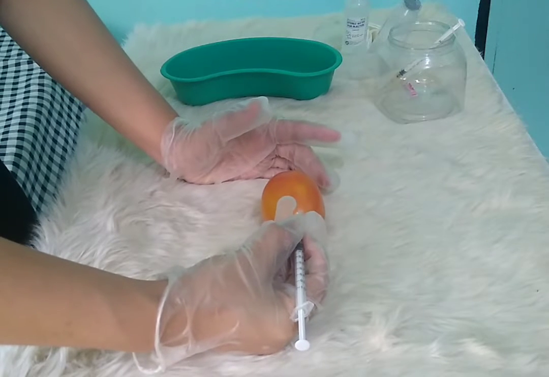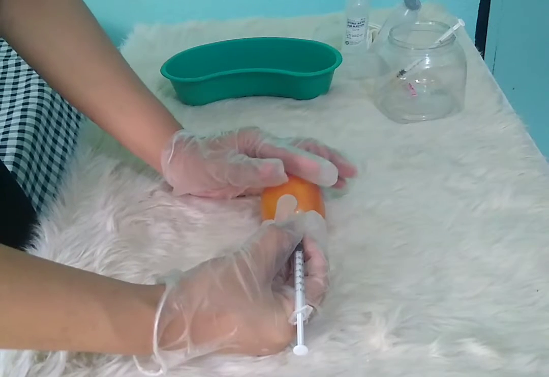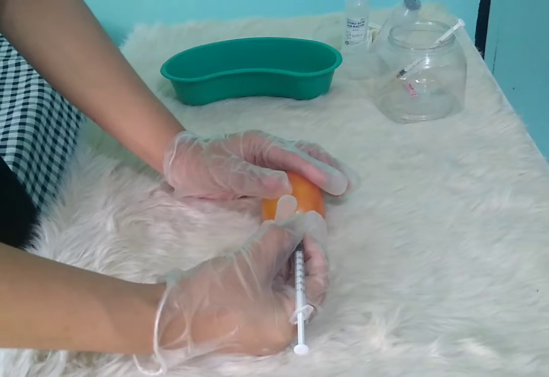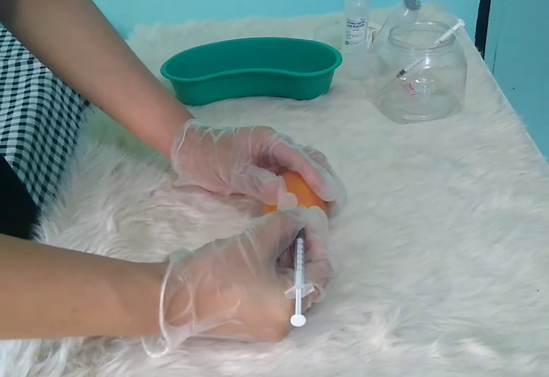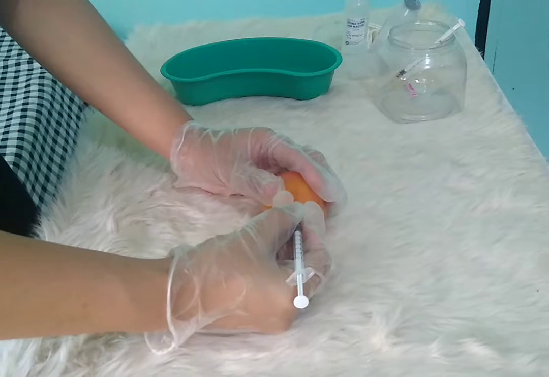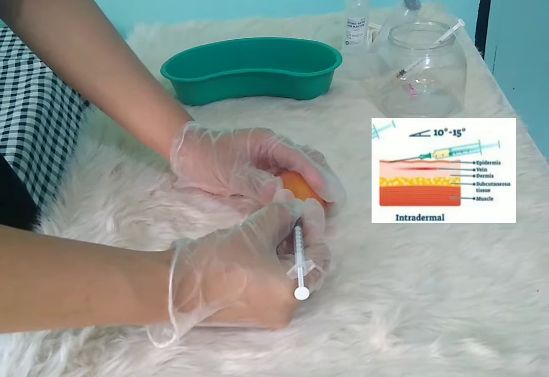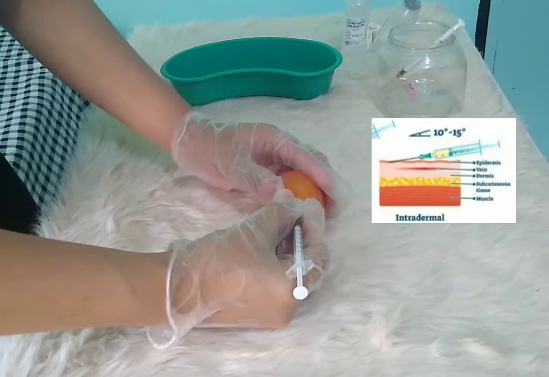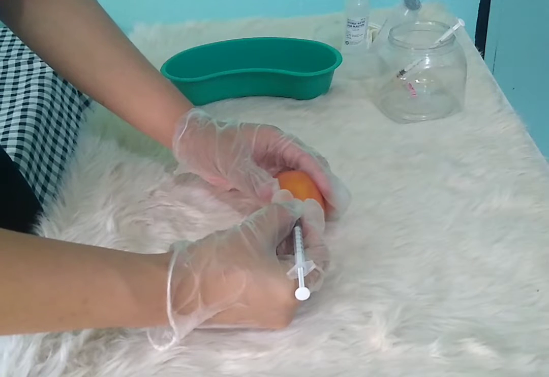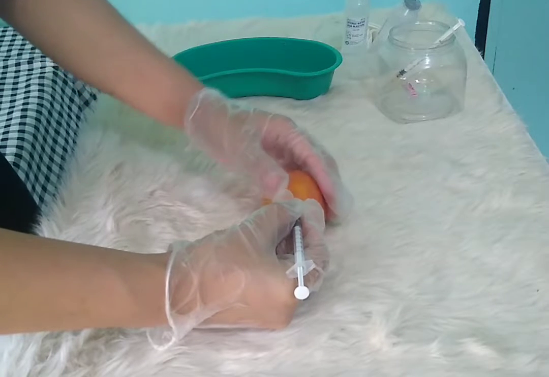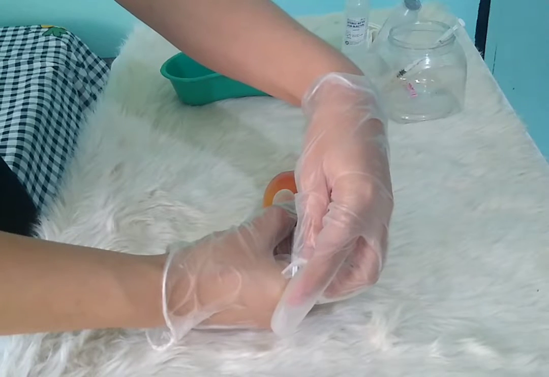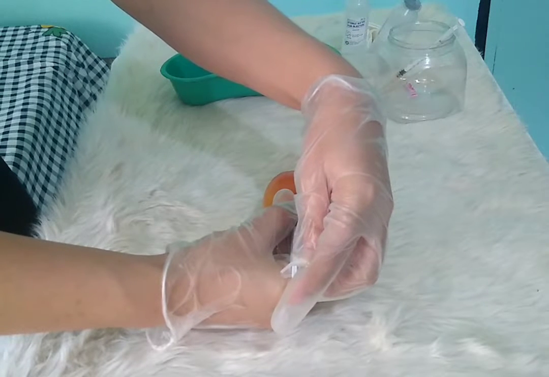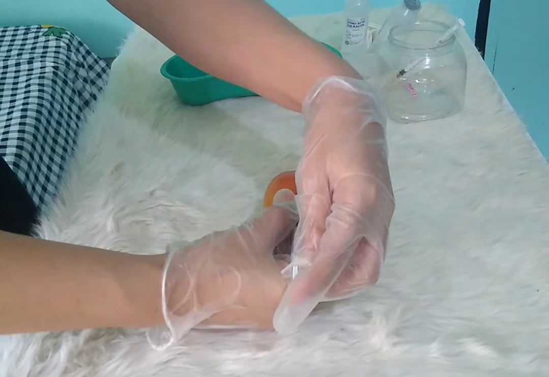And now we can inject the fluid. With the non-dominant hand, pull the skin at the site until it is taut. And then insert the tip, far enough to place the bevel through the epidermis into the dermis. Stabilize the syringe and needle and inject the medication carefully and slowly so it produces a small wheal on the skin.